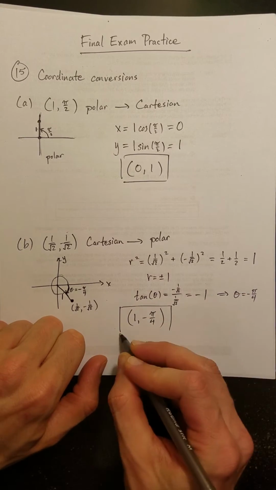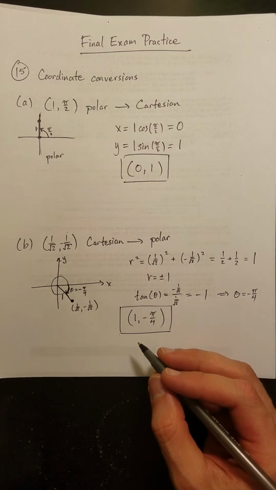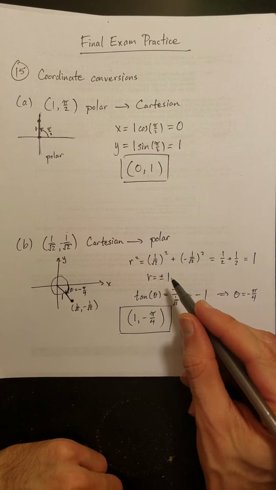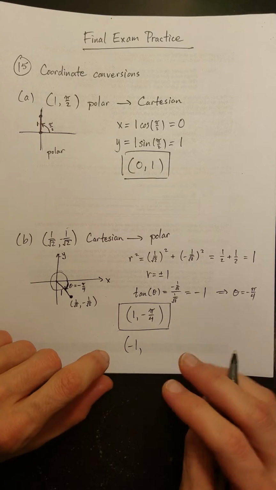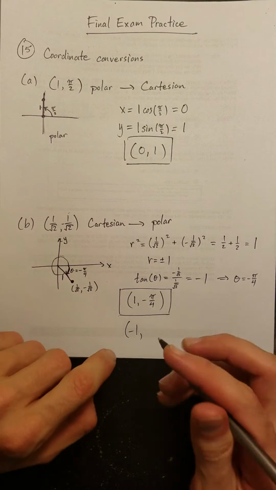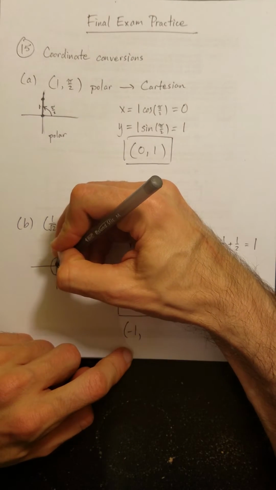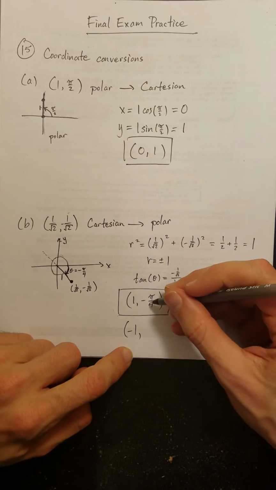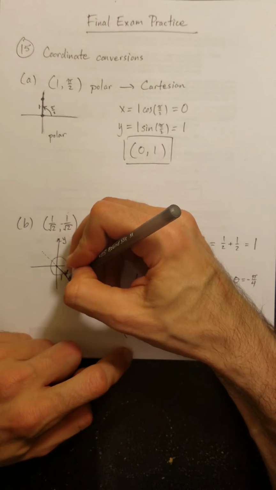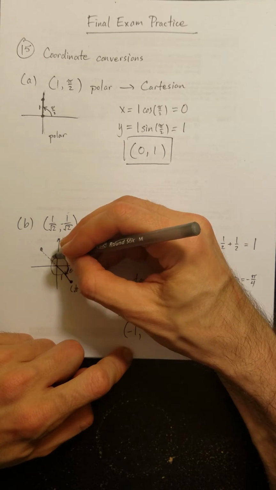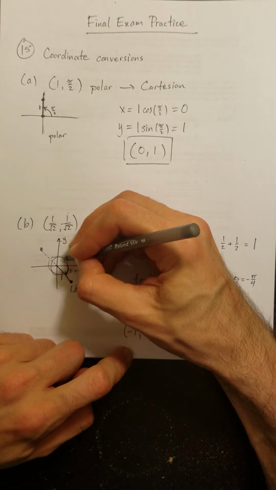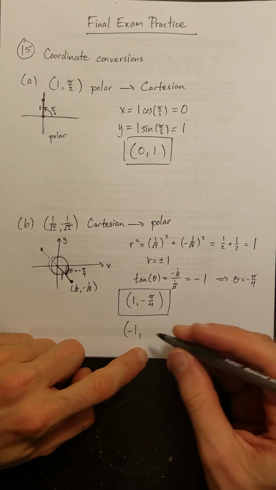All right, so that's the one with the positive radial component. We could have also taken the one with the negative radial component. So for example, we could have taken our radial component to be negative 1, and if we kept the same angle, negative pi over 4, that's not the proper point, so we would have to add pi or subtract pi from the angle.